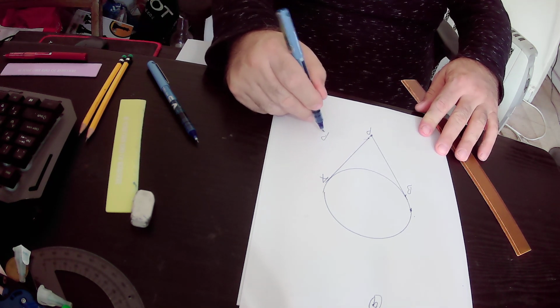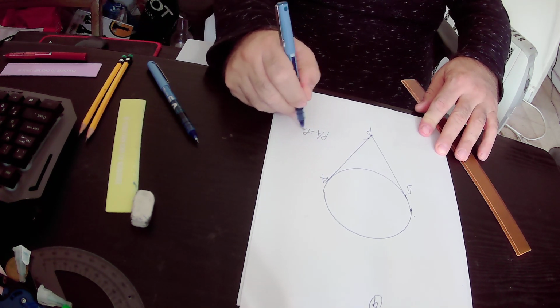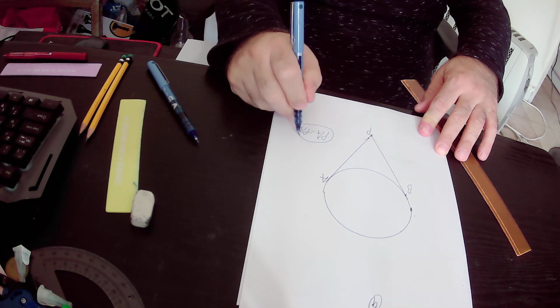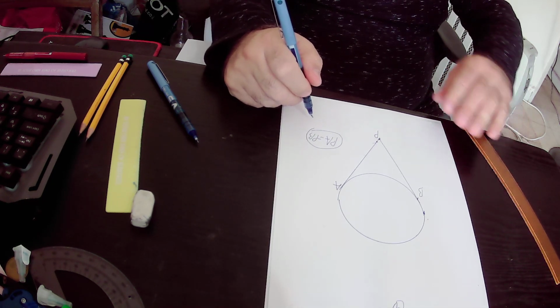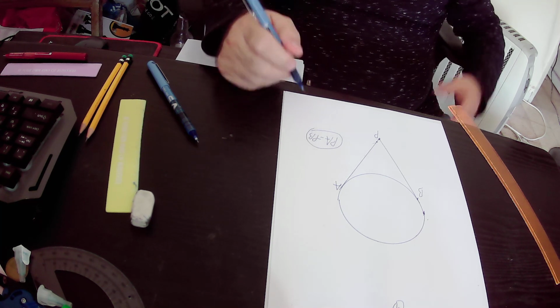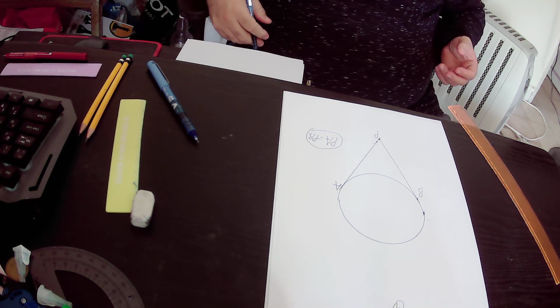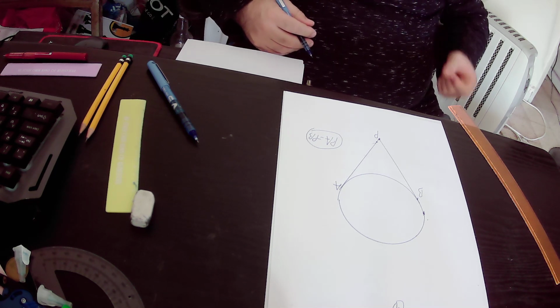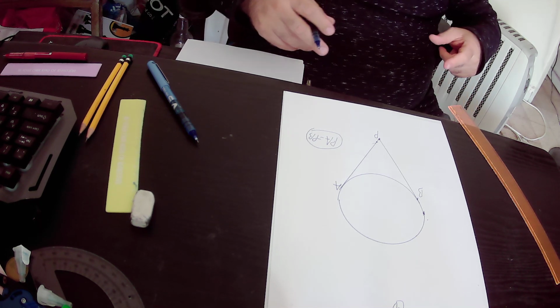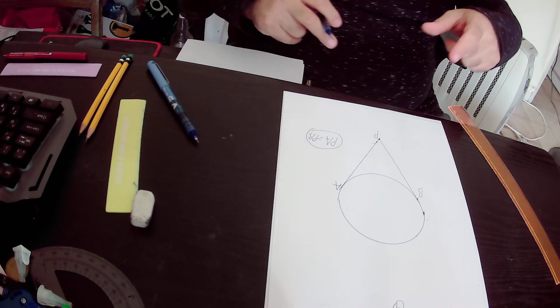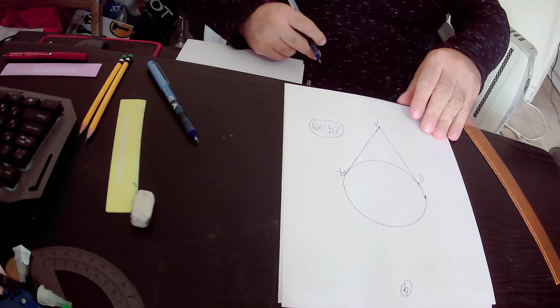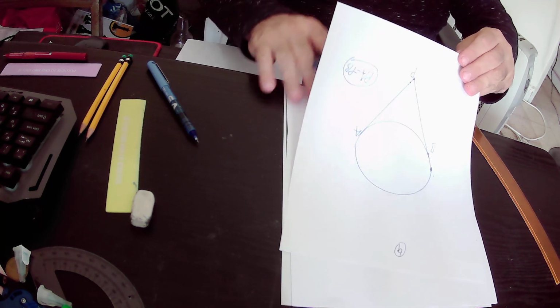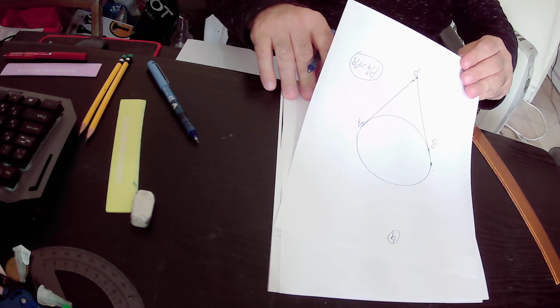That is to say, PA equals PB. So whenever you draw from an external point two tangents to a circle, the lengths of those two tangents will be equal to each other. That is actually the meaning of rule number two.